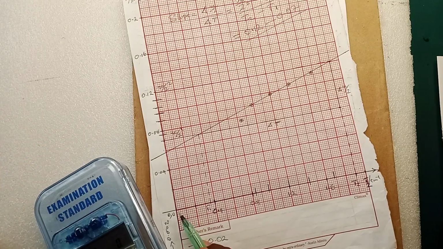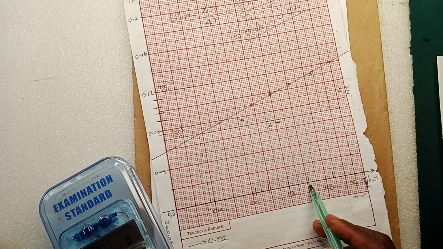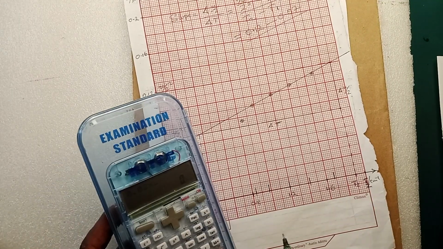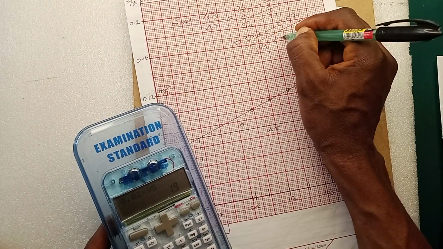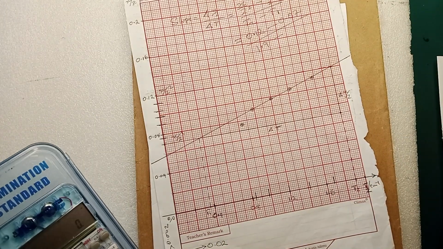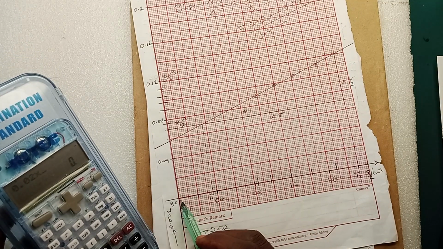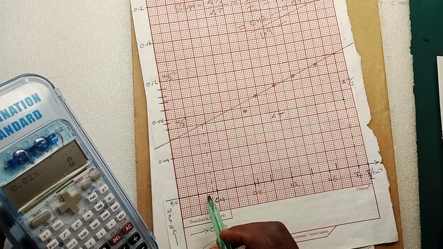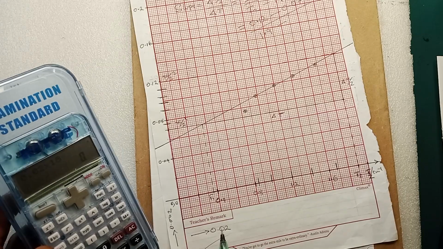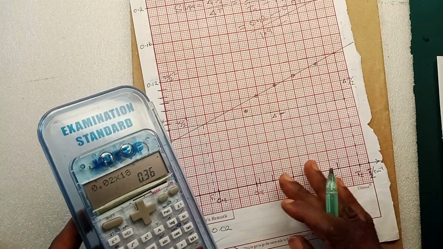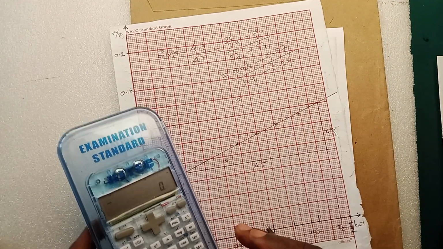0.02 times 10, 20, 30, 40, 50, 60, 70, 80, 90, 95 boxes. You have 1.9, so this is 1.9 minus. What do you have here? We have 0.02 times 10, 15, 16, 17, 18 boxes. That will give you 0.36. So you have 0.36.